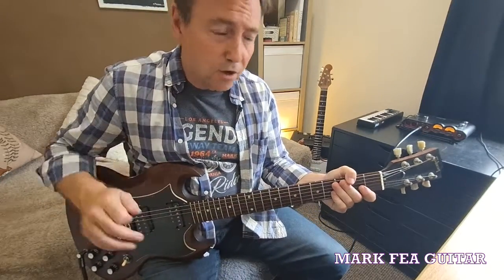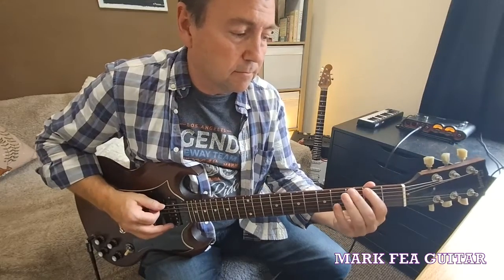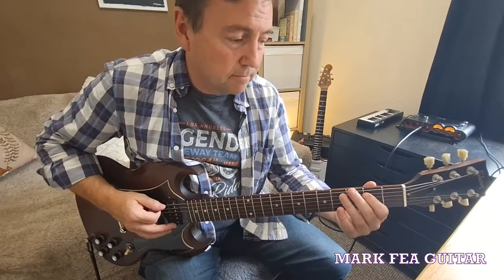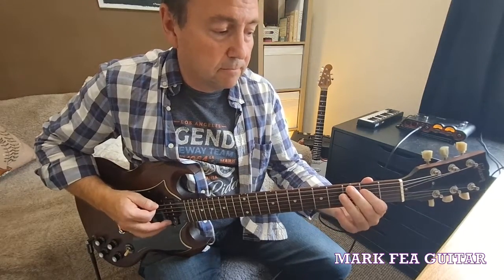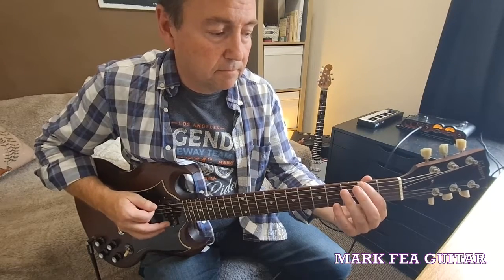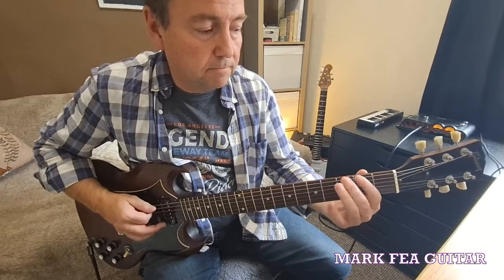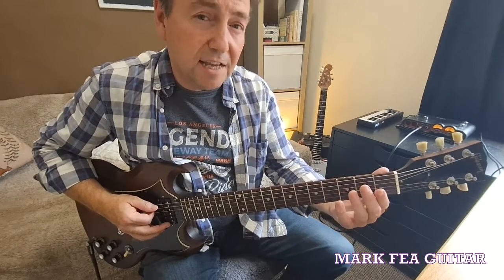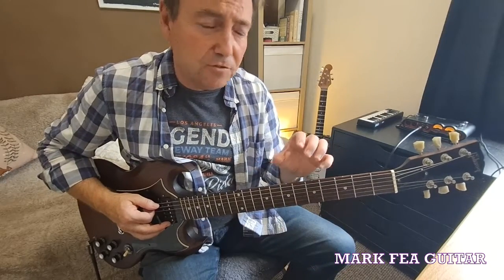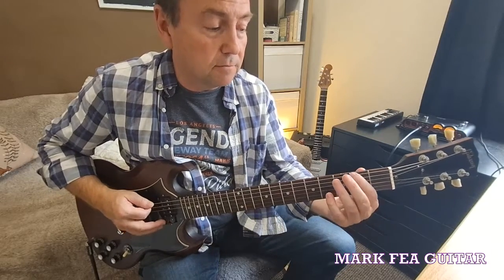So the notes are like this. And then that's the first one. It goes into a slightly different pattern. Again, I play it different to Schenker. It goes.